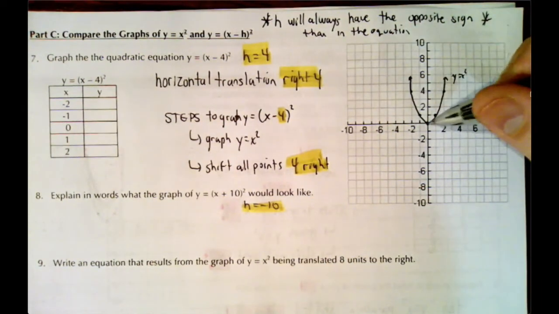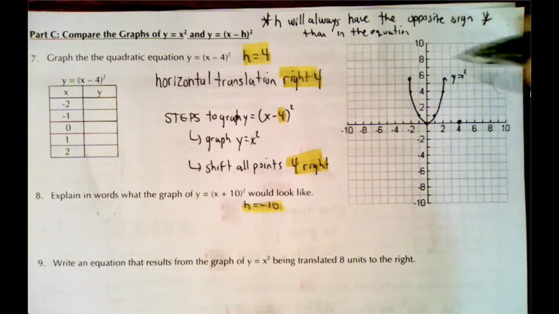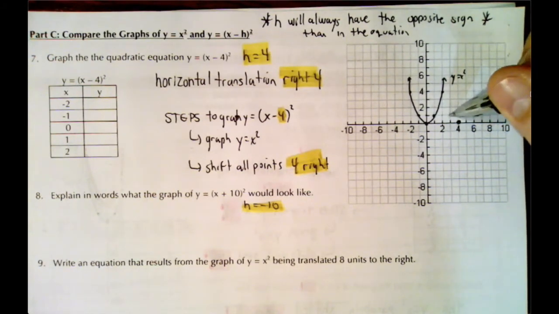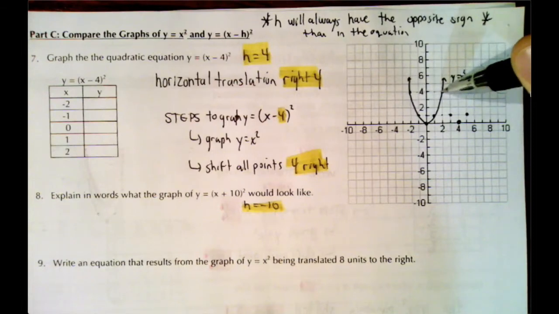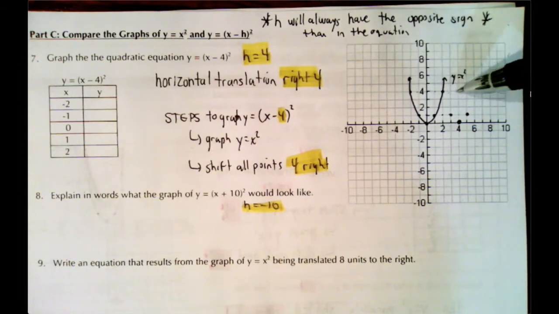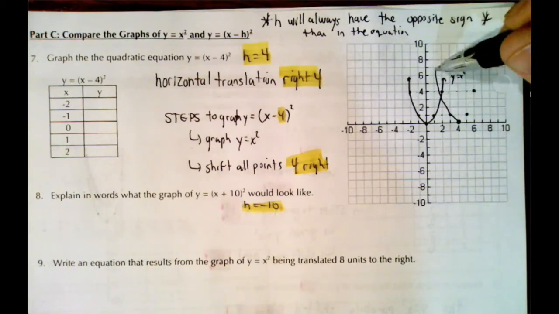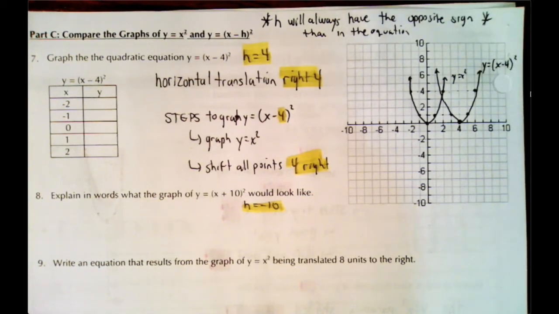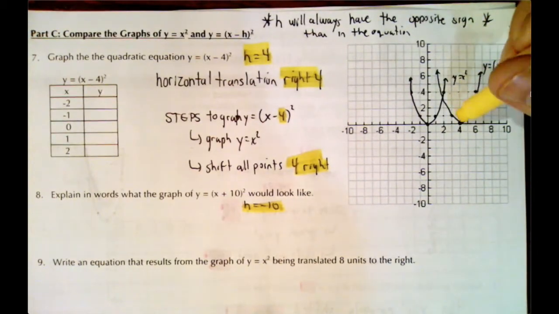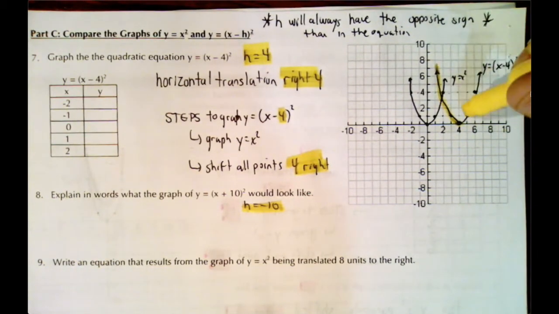Let's start here. 1, 2, 3, 4. From here, 1, 2, 3, 4. Should end up with the same shape. 1, 2, 3, 4. Hey, same point. 1, 2, 3, 4. And if I connect, oh, I missed a point. There's our y equals (x minus 4) squared. I'm going to go over in yellow. And there we have it.